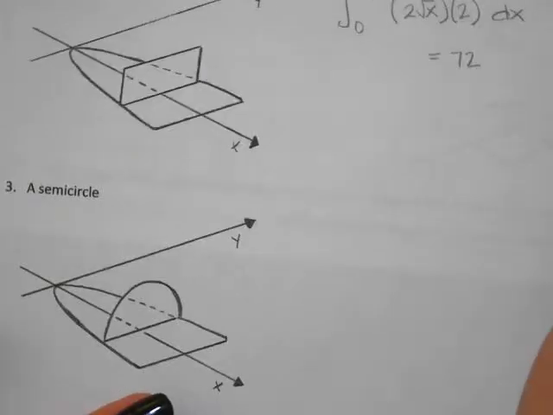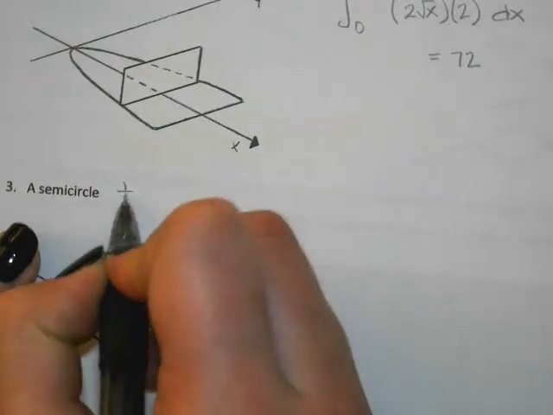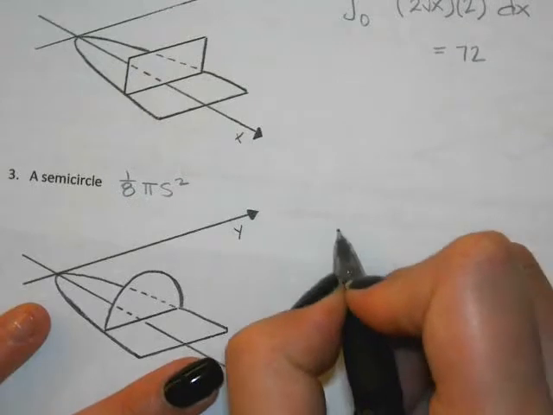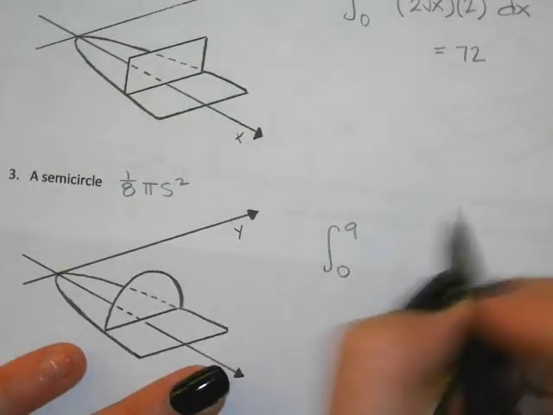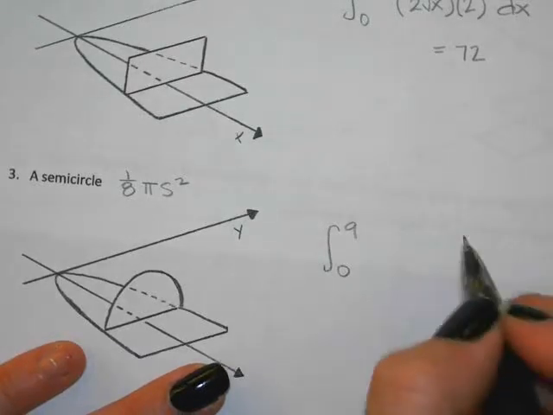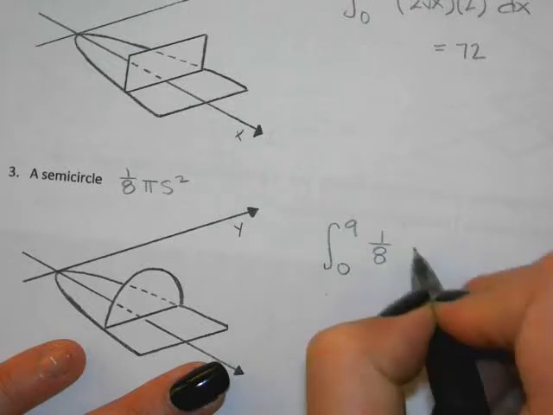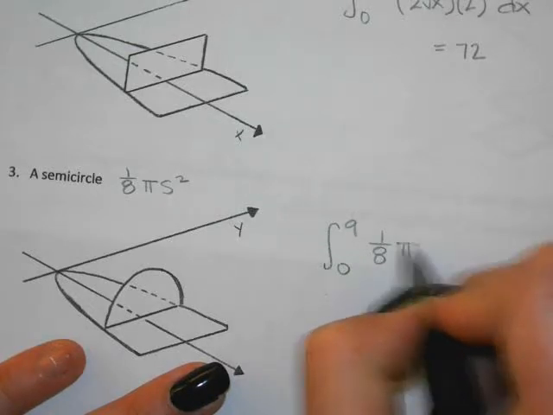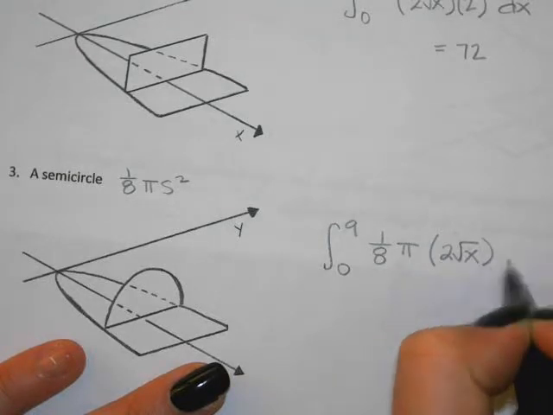Let's try the next one, a semicircle. What's the formula for that? Okay. So we're going to say the integral, I know I said that real weird, from 0 to 9 of 1/8 pi times 2 square root of x.